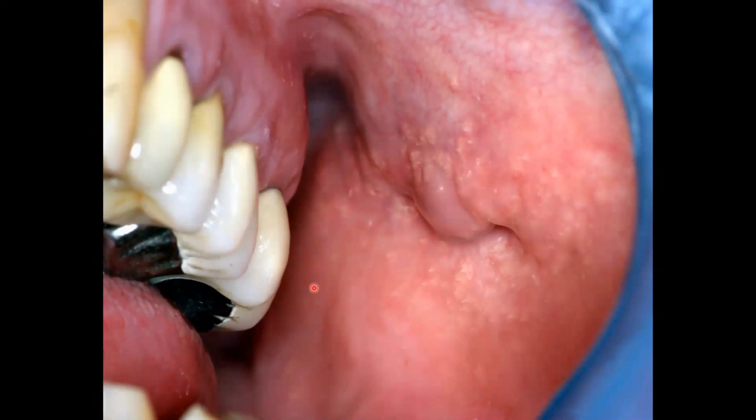Normal. Are they Fordyce spots? Very good. All right. Fordyce. What about this bump? Is it from cheek biting? That's a good guess. Is it the Stenson's salivary gland? Very good. Stenson's duct.